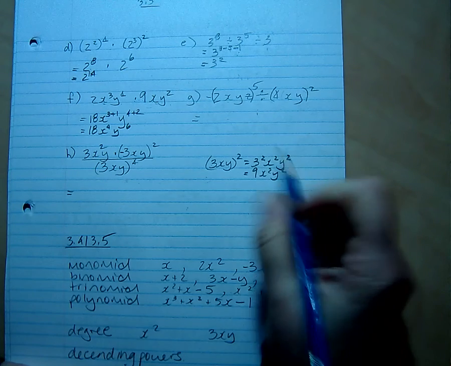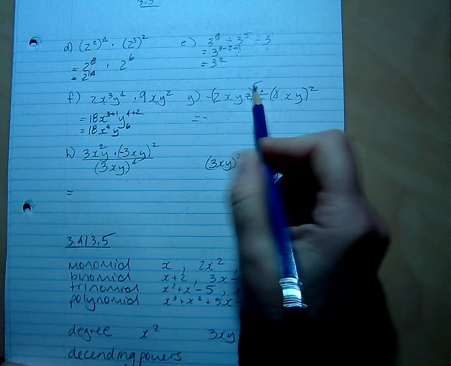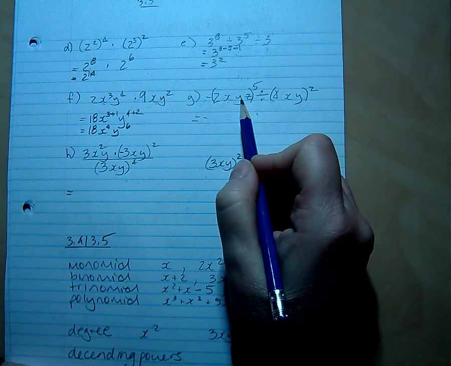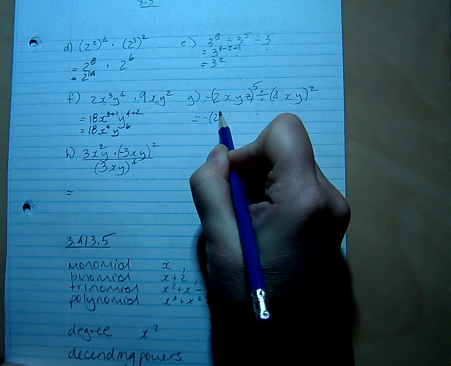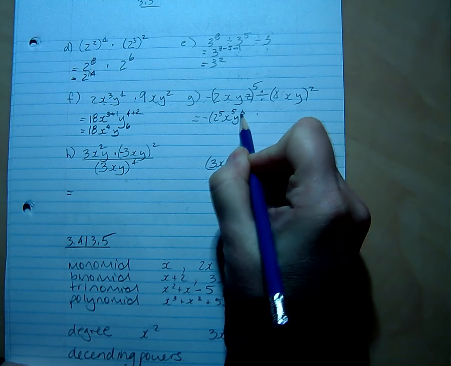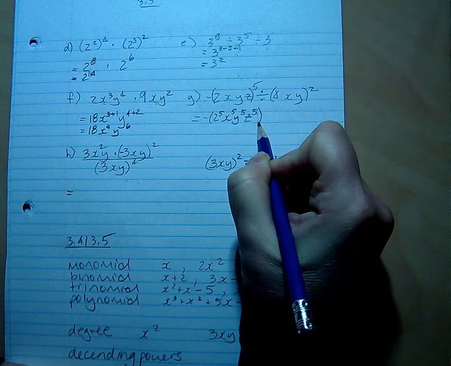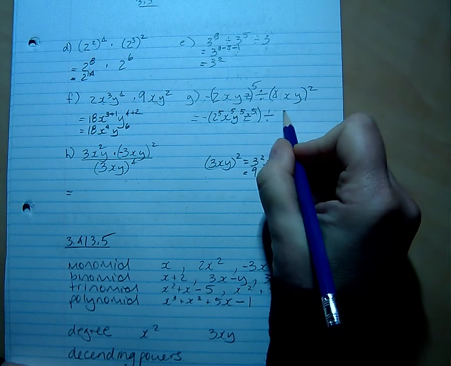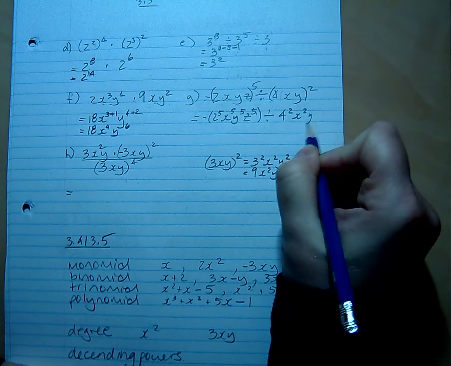Now that we know that, let's take a look at this. We have this negative out front, so let's leave that there because we don't do multiplying before we do exponents in BEDMAS. And then we're going to do 2 to the power of 5, x to the power of 5, y to the power of 5, and z to the power of 5. Then we're going to divide by 4 to the power of 2, x to the power of 2, y to the power of 2.